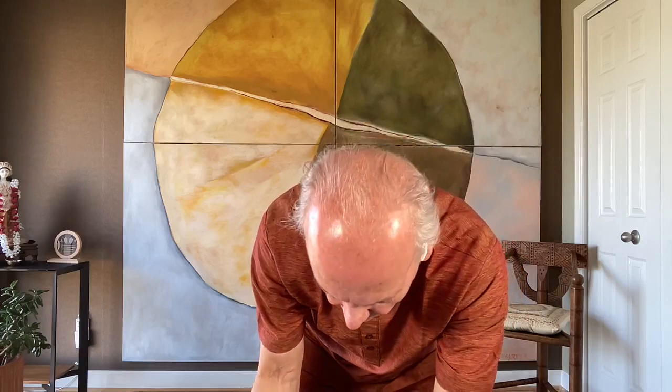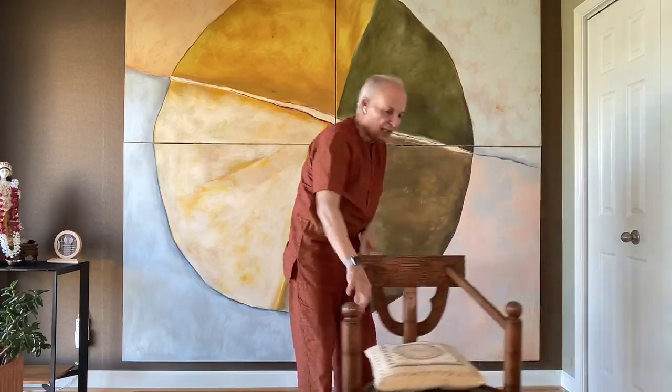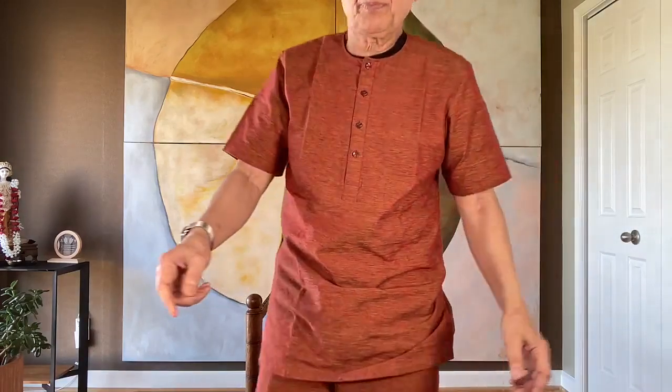So, do a Shankha mudra first, and then maybe let's go in a chair. We'll do a session in a chair. So you will see, we'll do some very simple asanas, and we'll tell you which asanas are good for your interstitial pulmonary fibrosis.